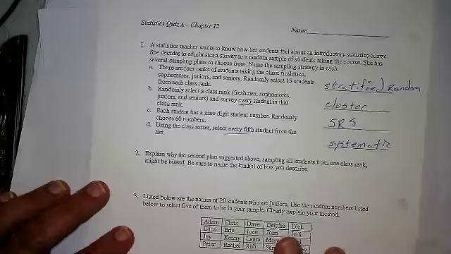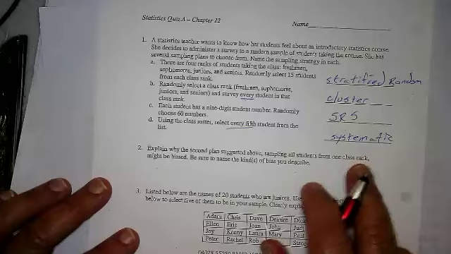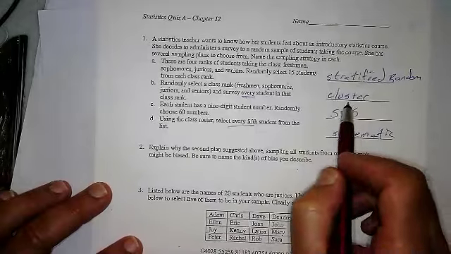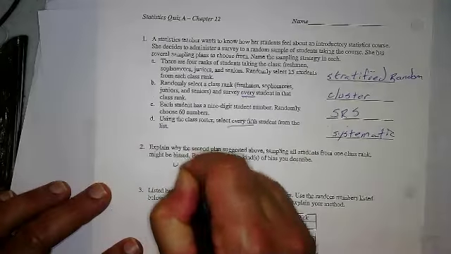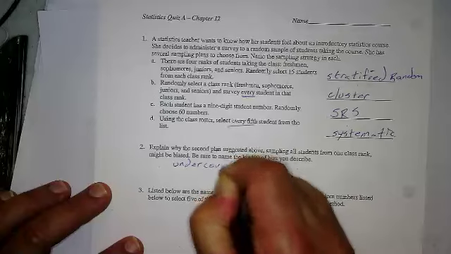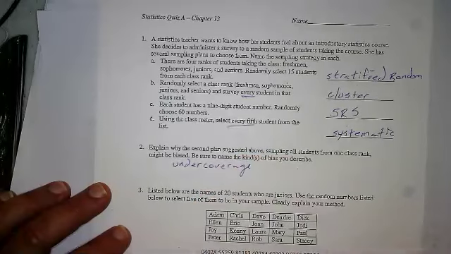Okay, explain why the second plan above, sampling all from one rank, might be biased. That one is a cluster. That is called undercoverage. Not everybody from the entire school has the opportunity to be selected. Okay, that's undercoverage.